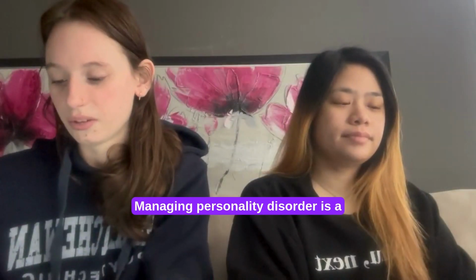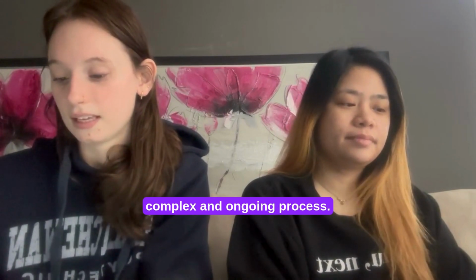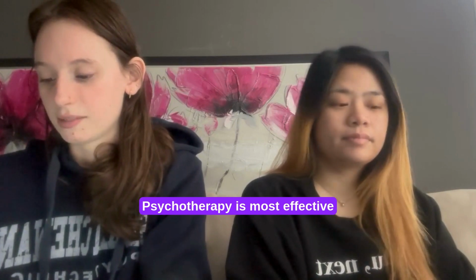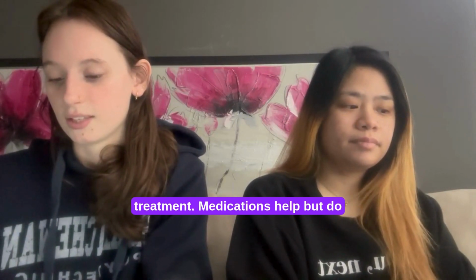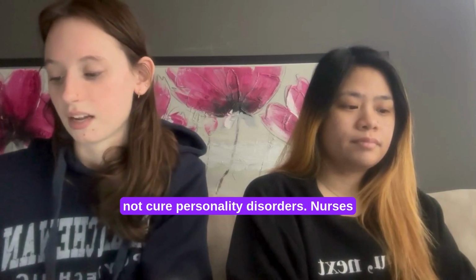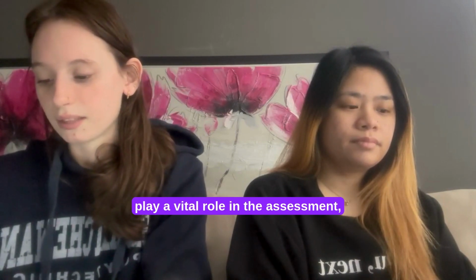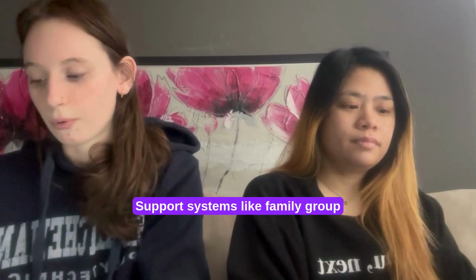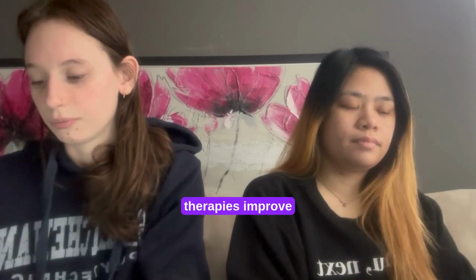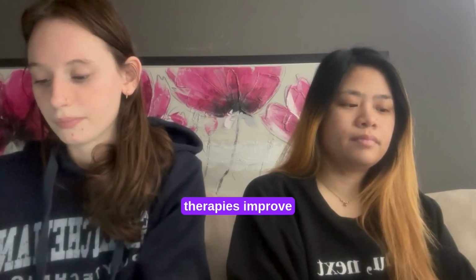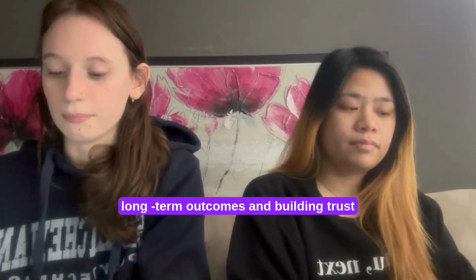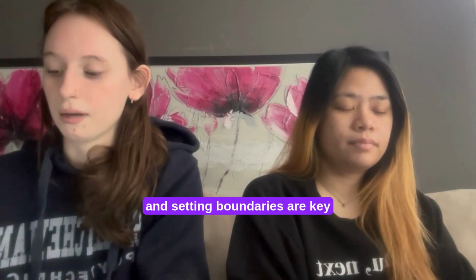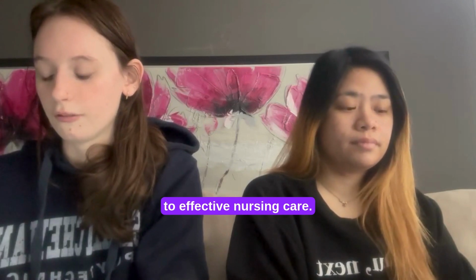Managing personality disorder is a complex and ongoing process. Psychotherapy is the most effective treatment. Medications help but do not cure personality disorders. Nurses play a vital role in assessment, intervention, and patient education. Support systems like family and group therapies improve long-term outcomes, and building trust and setting boundaries are key to effective nursing care.